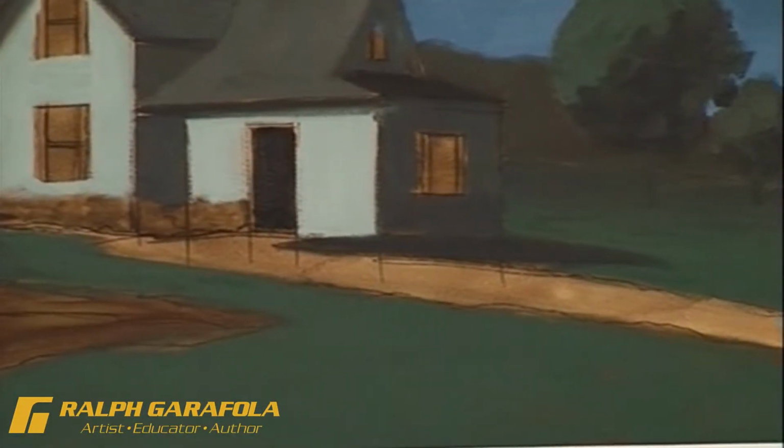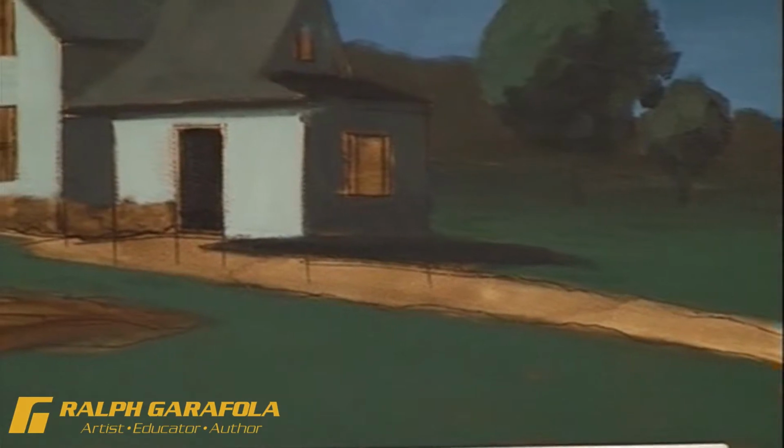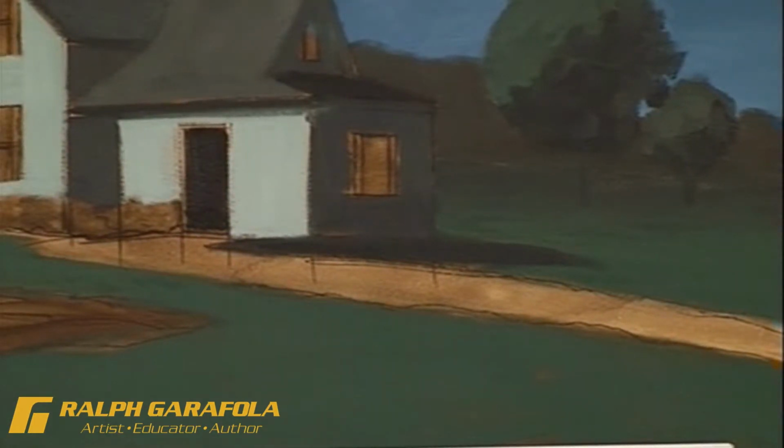There's cast shadows on the ground. Okay, so cast shadow from this house is number one. If you had light coming from the window in the back, how would you paint that?